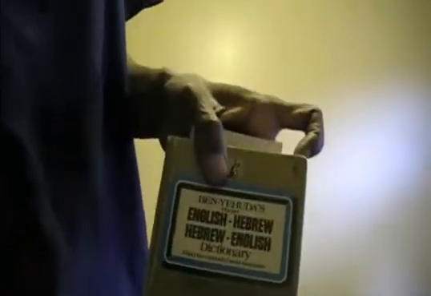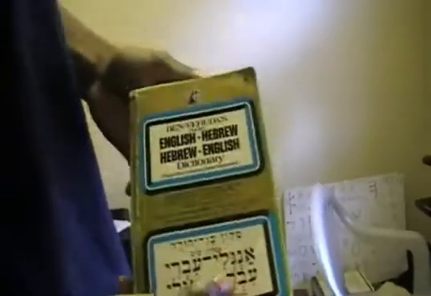That's his name. Okay? So from there, we're gonna go to the Ben Yehudi's on page 53. Alright? Just breaking down what his name means, what Yahweh means. Alright? We got one more. Alright, this is the Ben Yehudi's English to Hebrew, Hebrew to English dictionary. Okay? You can get these books on Amazon.